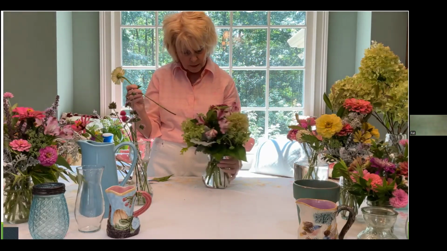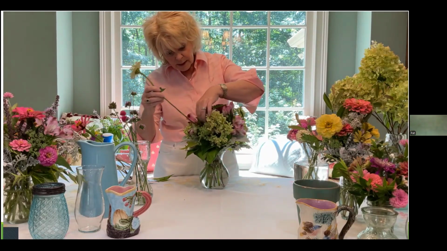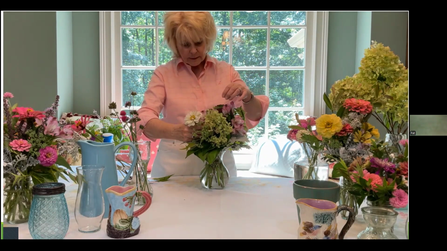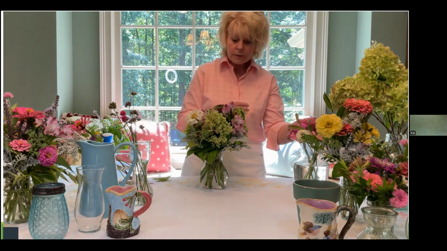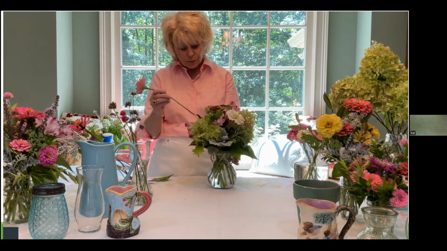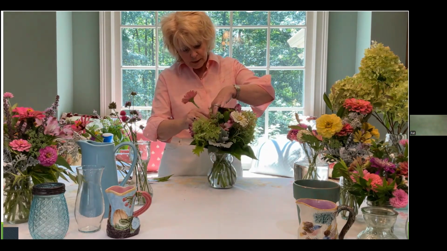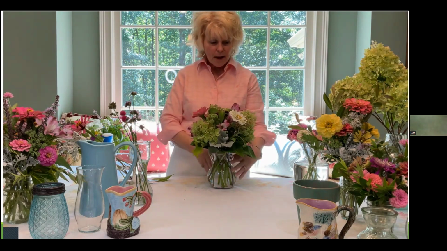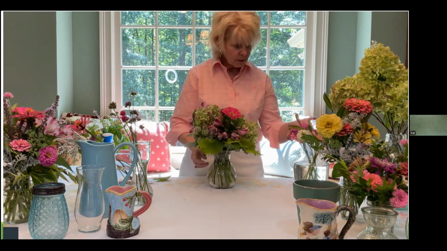I'm gonna turn, and I like a more cool color palette. You know, everybody has their own preference, and when you decided to grow, when you're planning what you were growing for your cutting garden, you decided what color flowers you would like to grow.